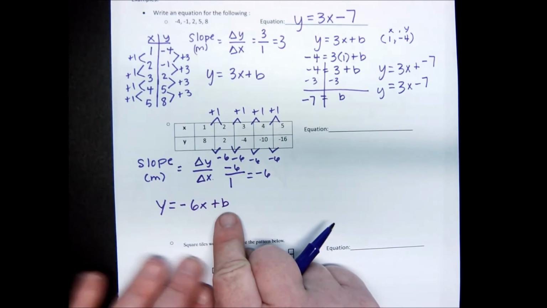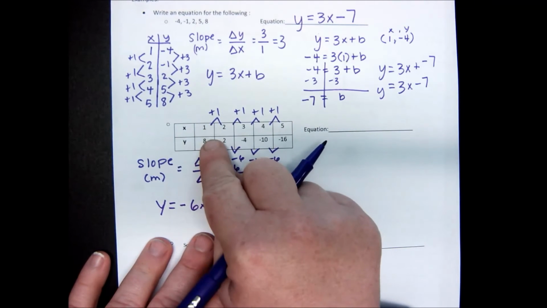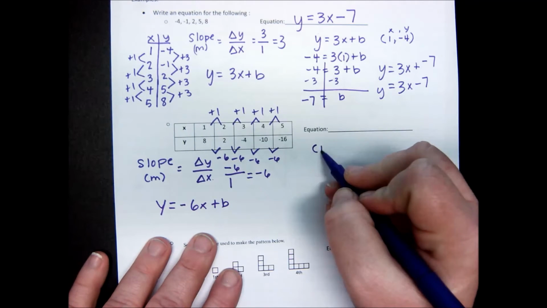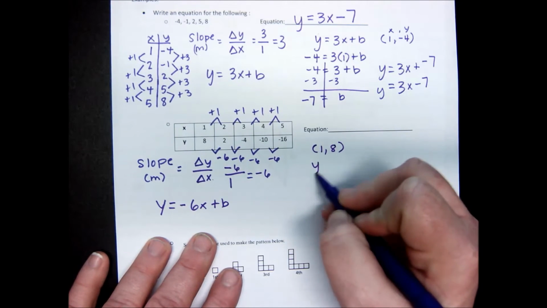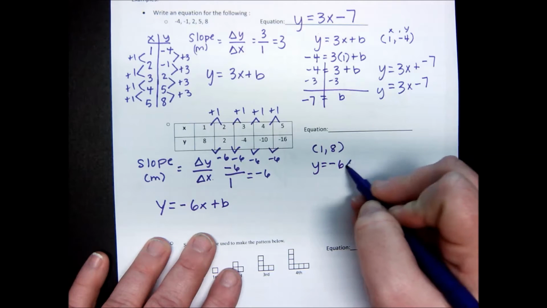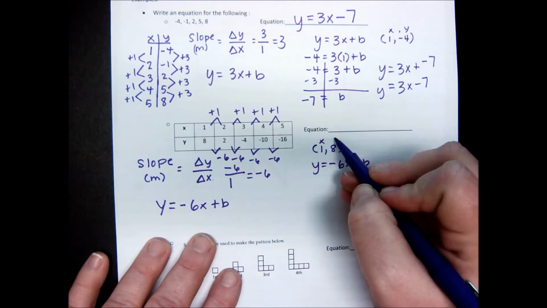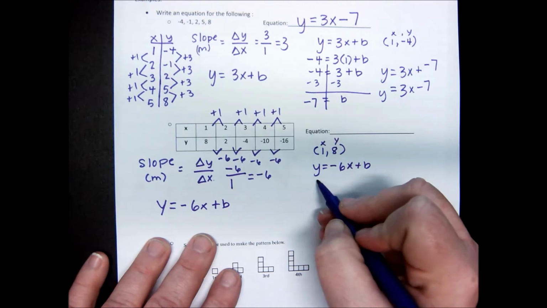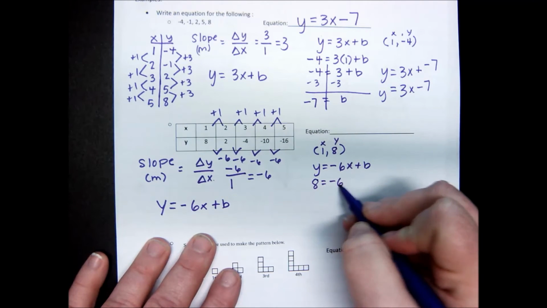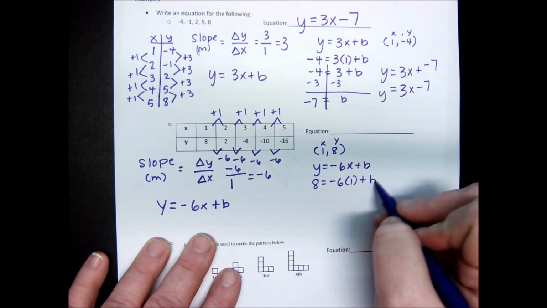So now my equation is y equals -6x plus b. Now I have to find b. So I choose one of my points, and I'm just going to choose the first one, 1, 8. And in my equation, y equals -6x plus b, instead of x, I'm going to put in a 1, and instead of y, I'm going to put in an 8. So 8 equals -6 times 1 plus b.